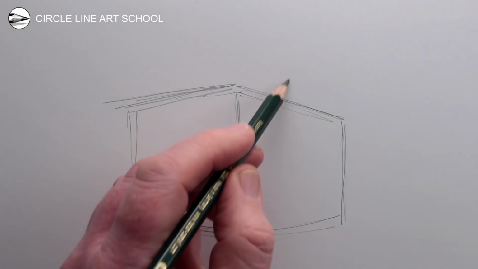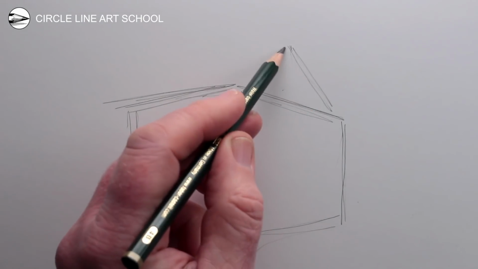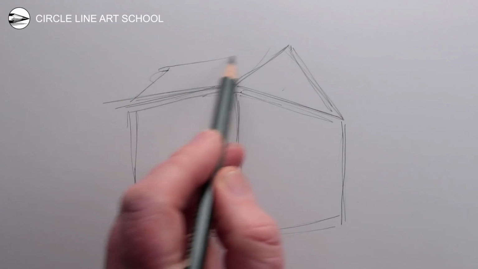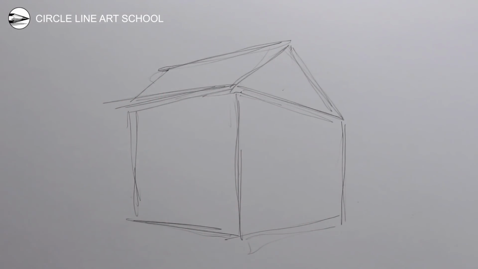Next, we can draw a triangle for the roof, and then from the top of the triangle we can draw a line going left, and then we can use the angle of the triangle at the front for the angle of the roof on the left. So now we have a basic sketch of a house. Notice that we are looking up to the roof, but we're also looking down to the base of the house.